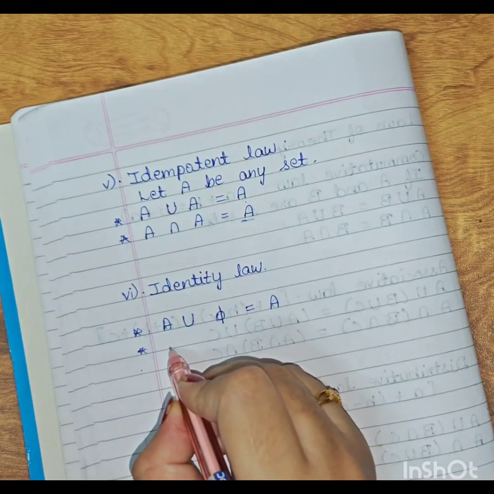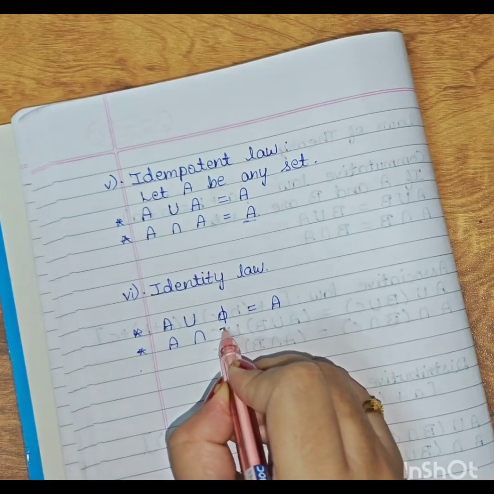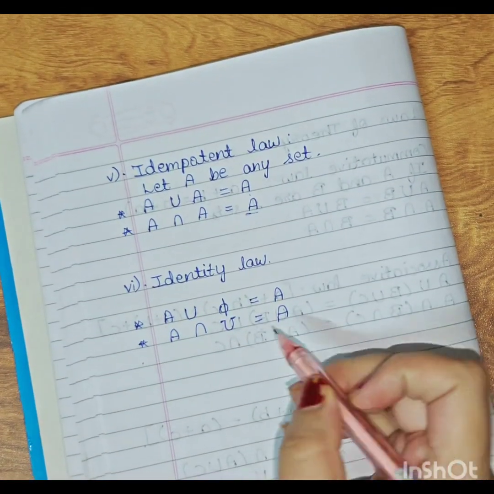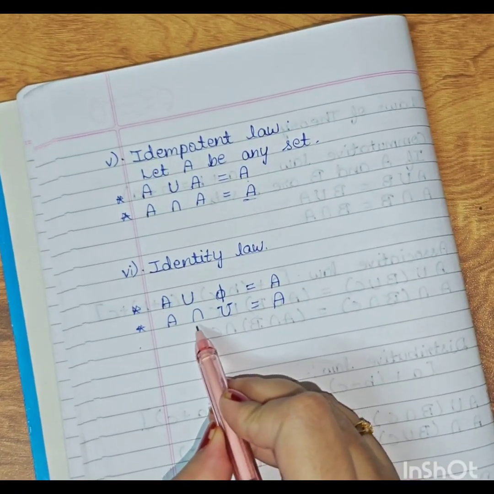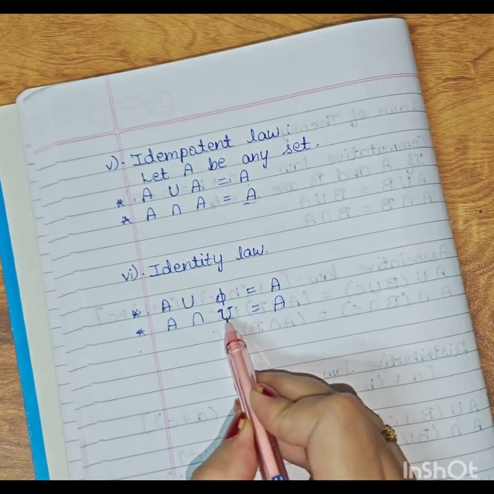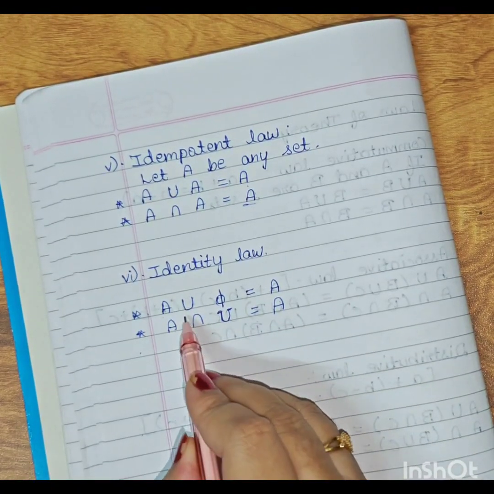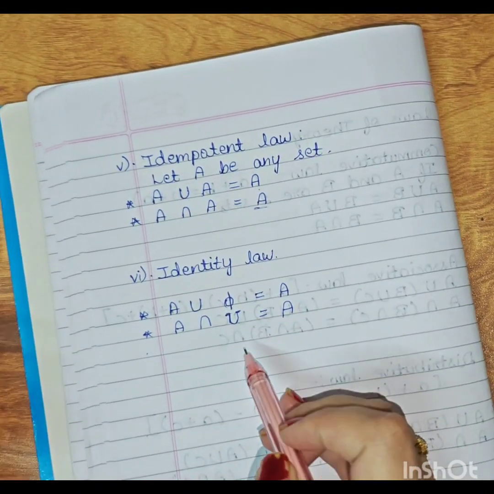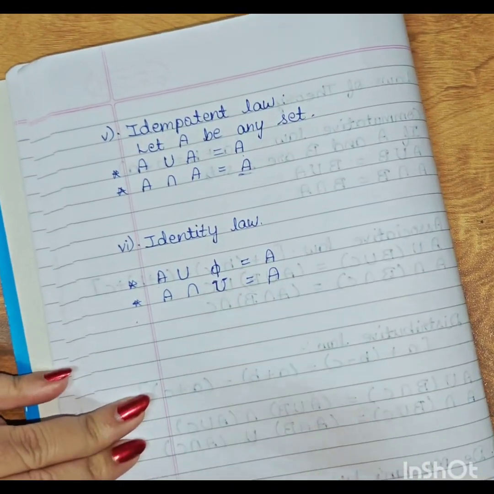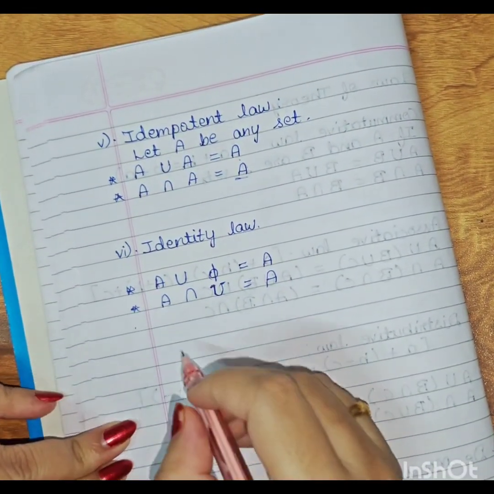The second one is A intersection universal set equals A. This is universal, with a capital U. If I write only U, it is union. So don't get confused between union and universal.